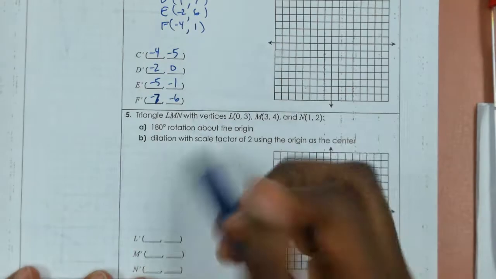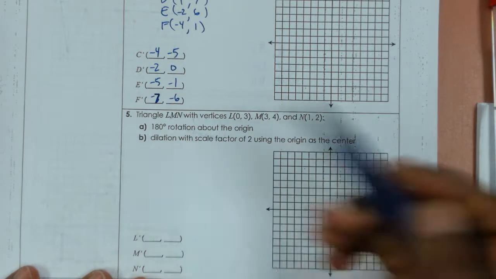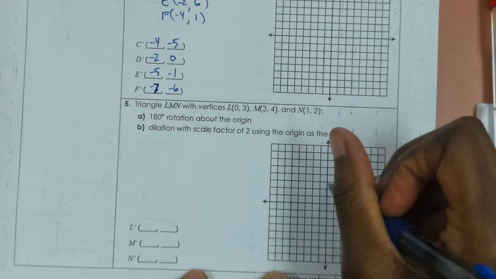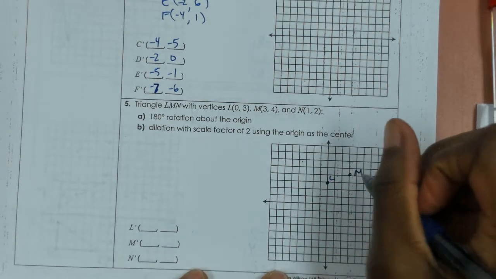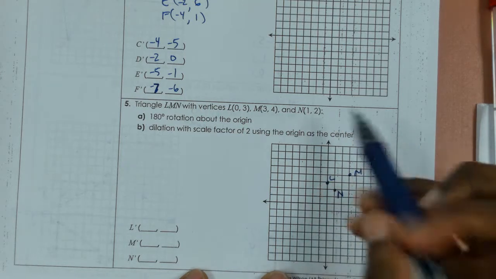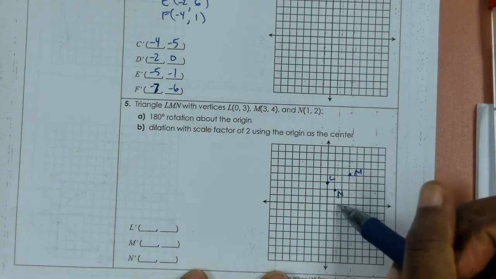Okay, so I'll show you the rotation for turning the paper if you don't want to use the rule. So I'll do a 180-degree rotation turning the paper. So 0, 3 is L, 3, 4 is M, and 1, 2 is N. Those are really close together. 0, 3, 1, 2, and 3, 4.